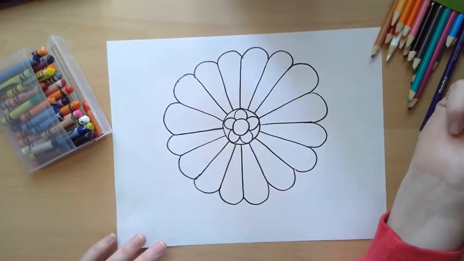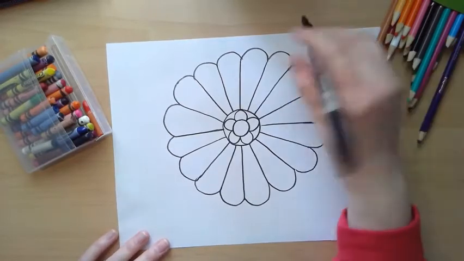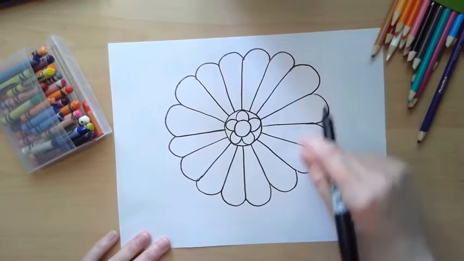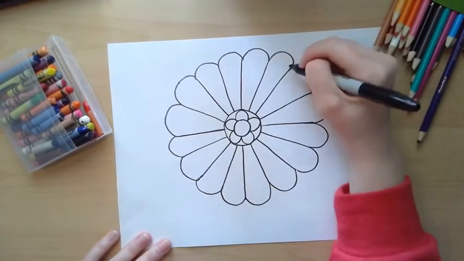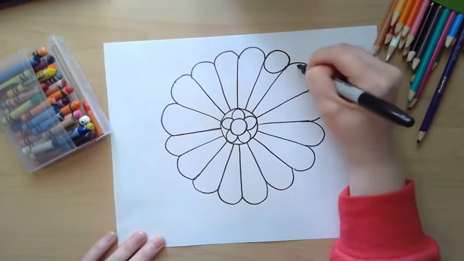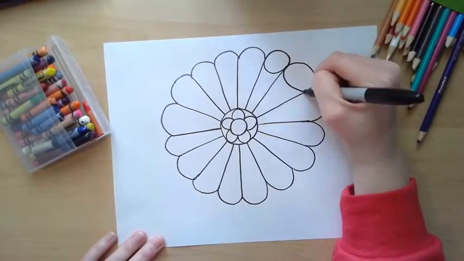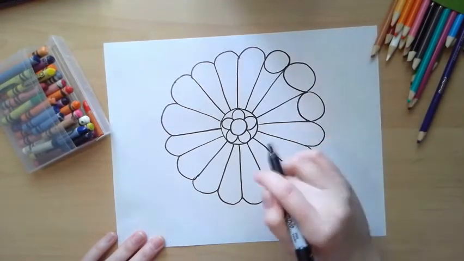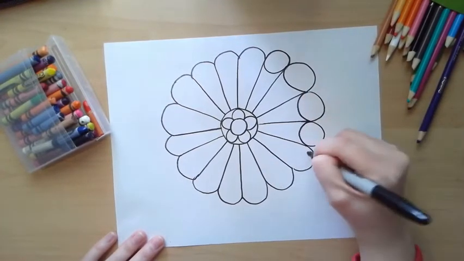And one common design that you will see on rose windows is a pattern of circles going around the outside. So I'm going to turn this curved line I made into a circle on every single one. So that could be just making a bumpy line going around, but sort of on the inside.